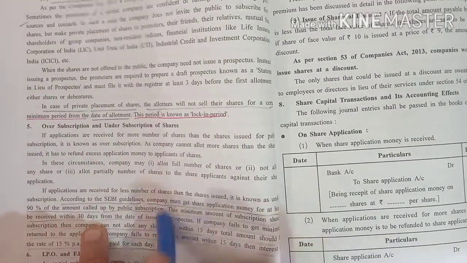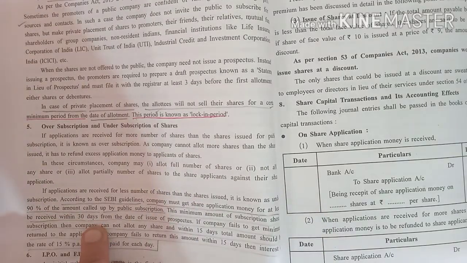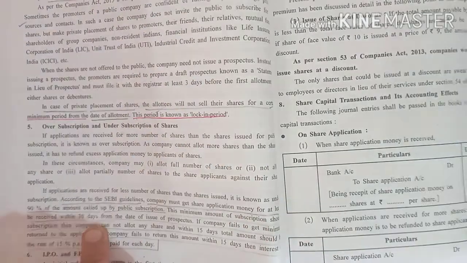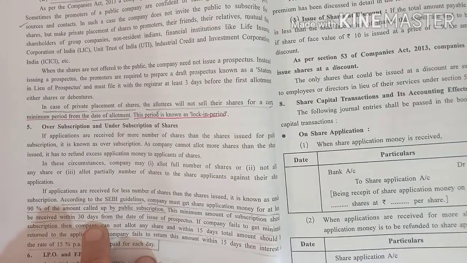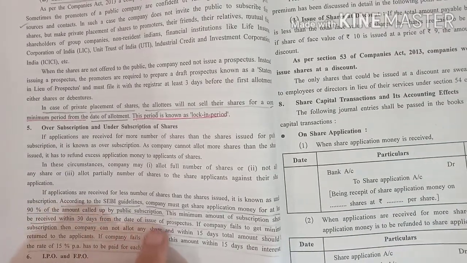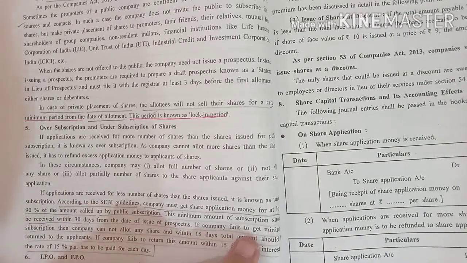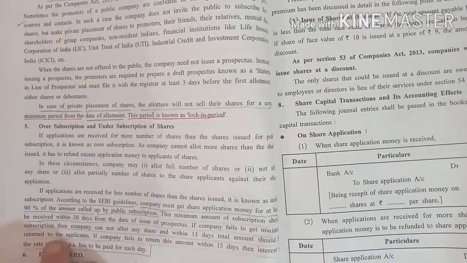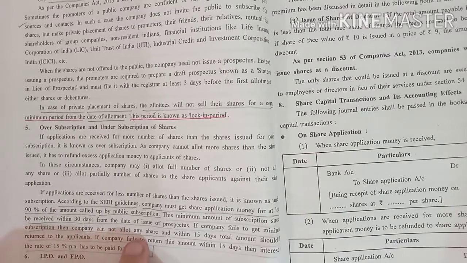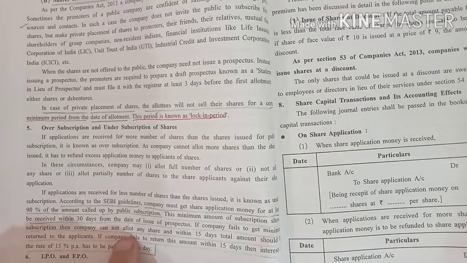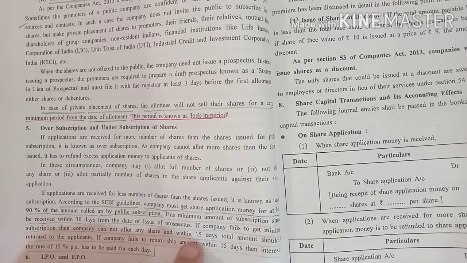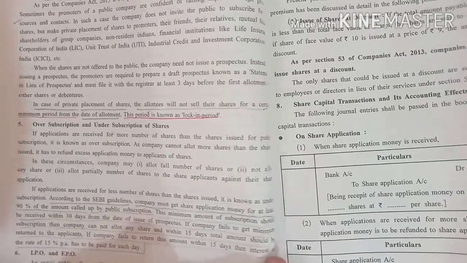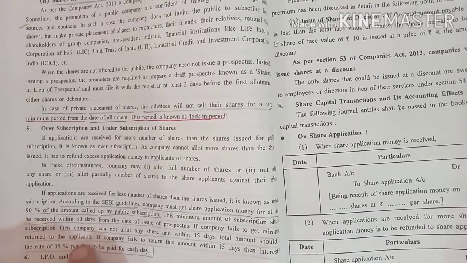These are the things required to know for the MCQ as well as Section B for the practicals. The maximum limit is 30 days to collect the money from the date of the issue of the prospectus. If the company fails to get the minimum subscription, then the company cannot allot any share, and within 15 days the total amount should be returned to the applicant.